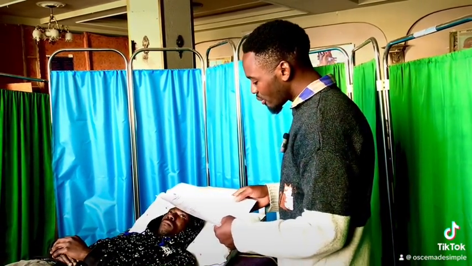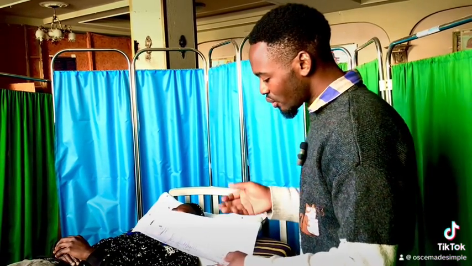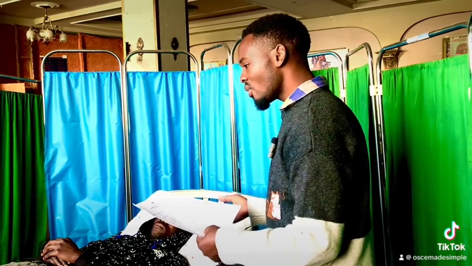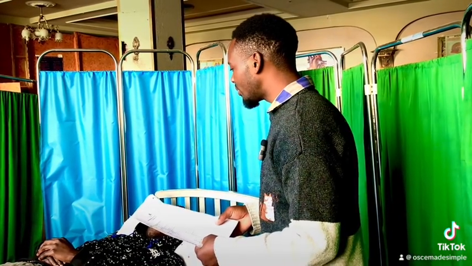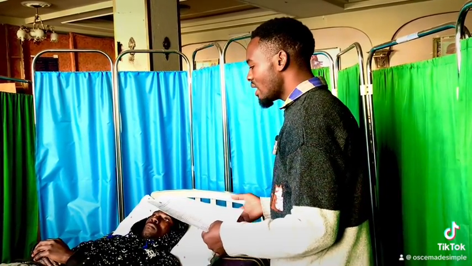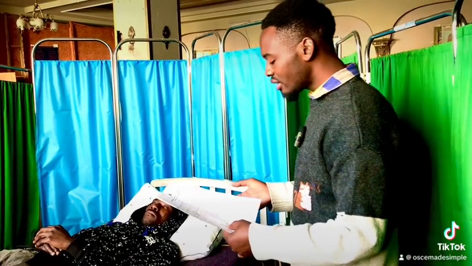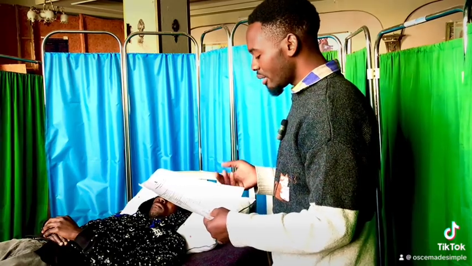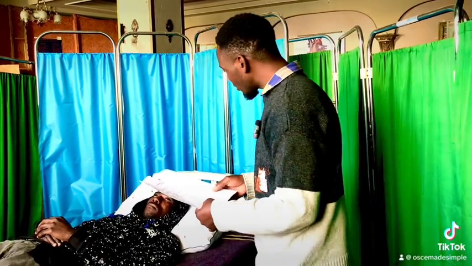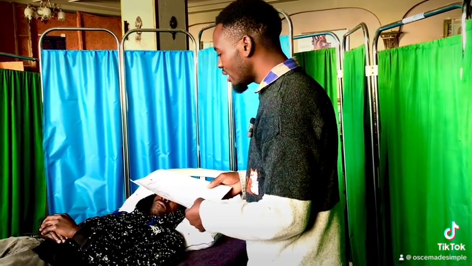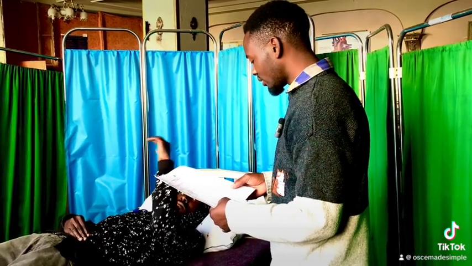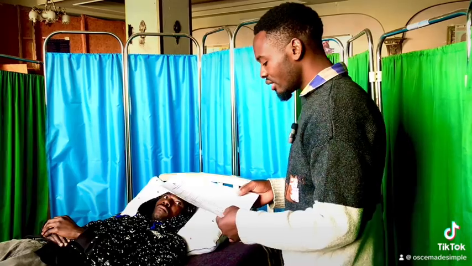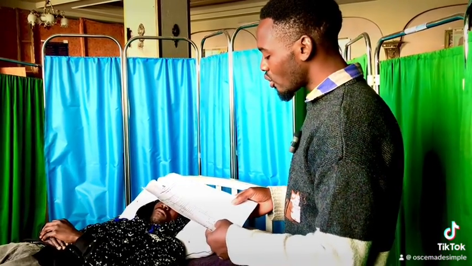Under motor response, you ask the patient to lift the leg, or the right hand or the left hand. If the patient is able to do that, the patient obeys command. As well, kindly lift your left hand. The patient is able to obey command.